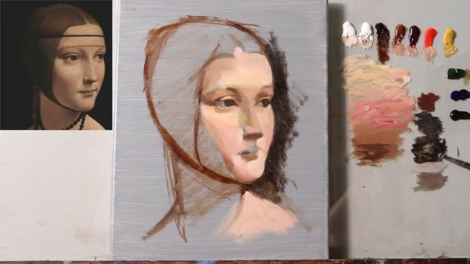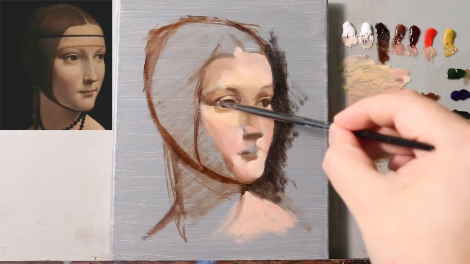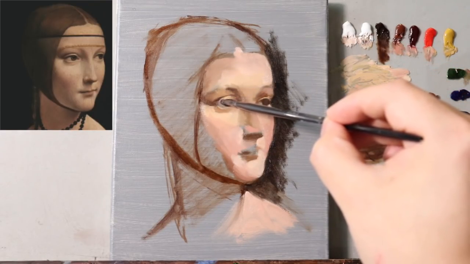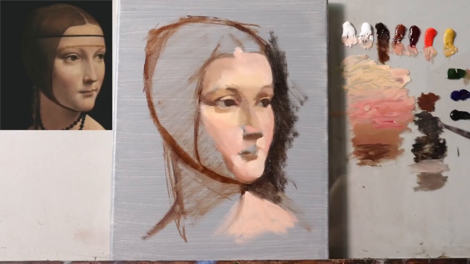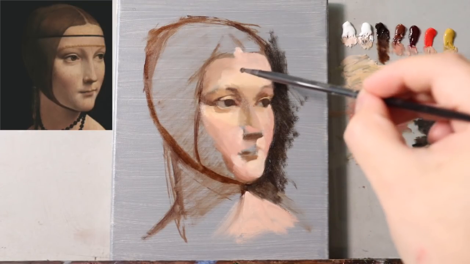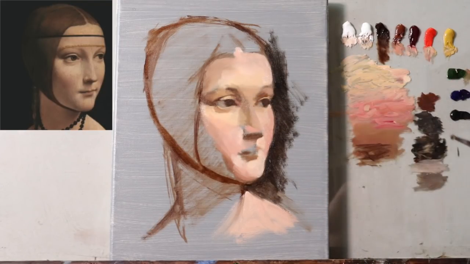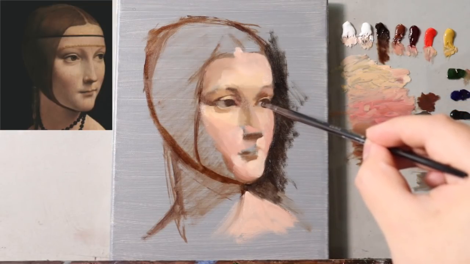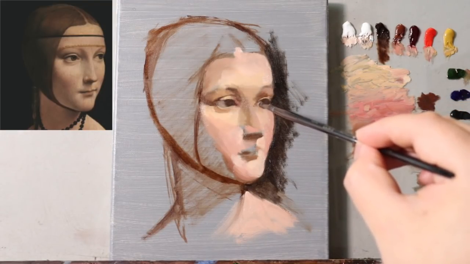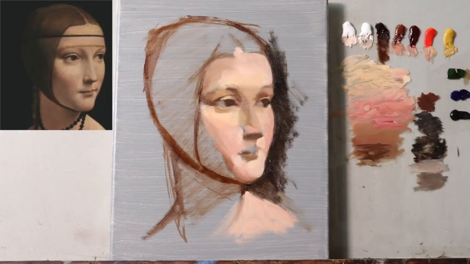So black and white and some flesh tone is the color for the sclera. Sclera is the white of the eye. And remember, the white of the eye is not white. Okay. So now we're getting more, I guess, believability to these shapes. I keep bumping into the camera. Sorry about that.